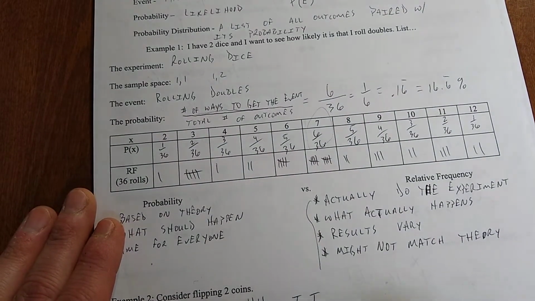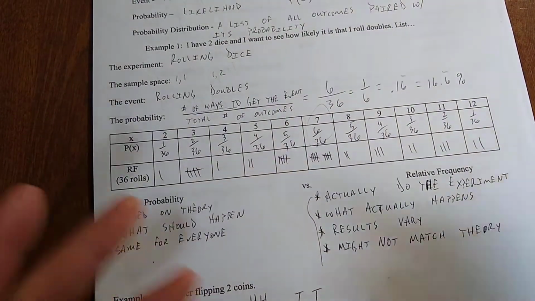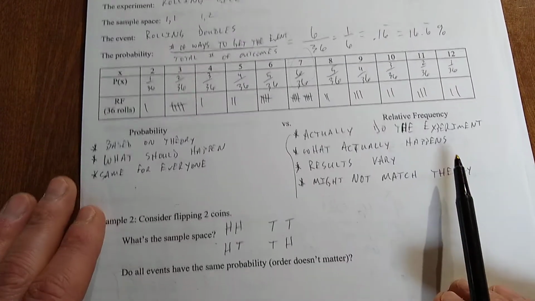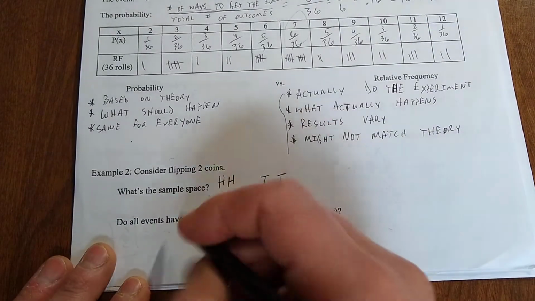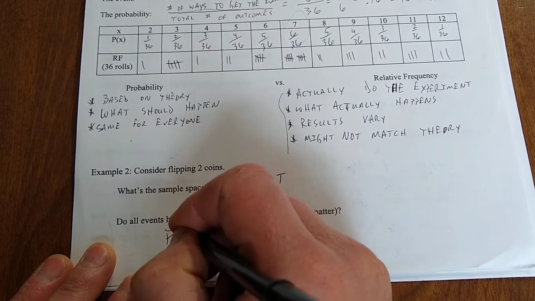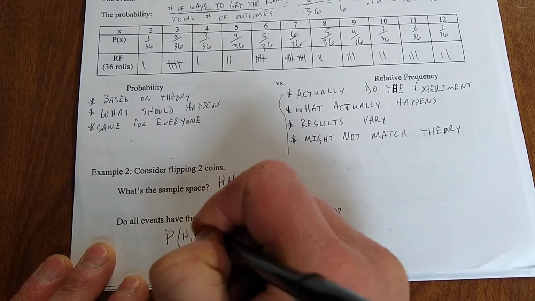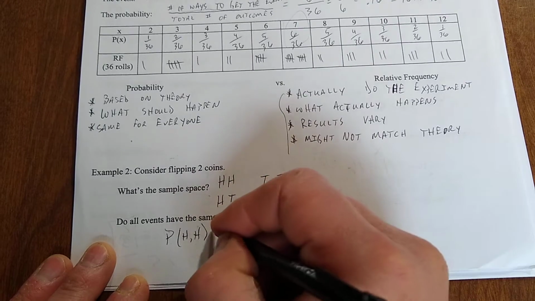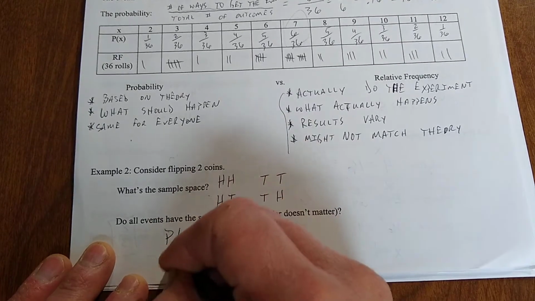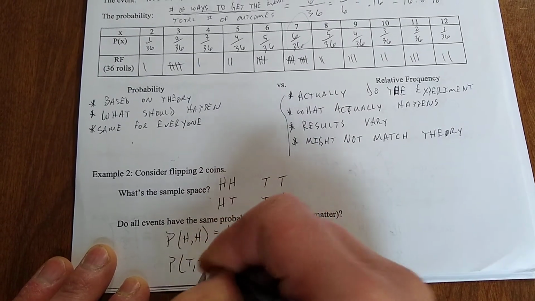Do all events have the same probability? Well, if we're not considering order, then maybe not. So what's the probability of getting heads followed by heads? What's the probability of getting 2 heads? Well, it can happen 1 time out of 4, so we're going to call that 1/4. Same thing for the probability of tails, tails.